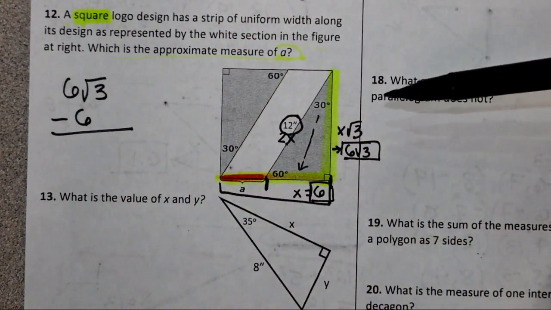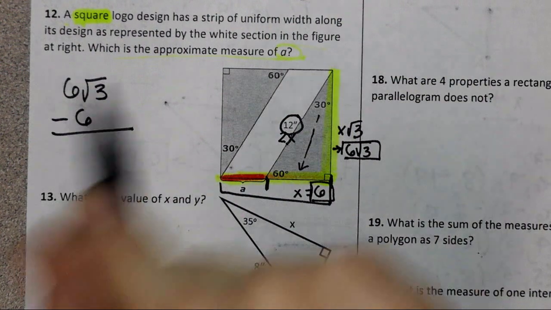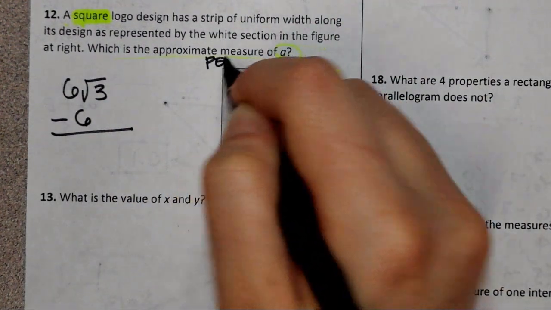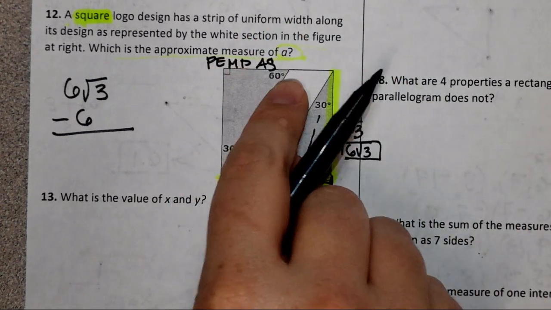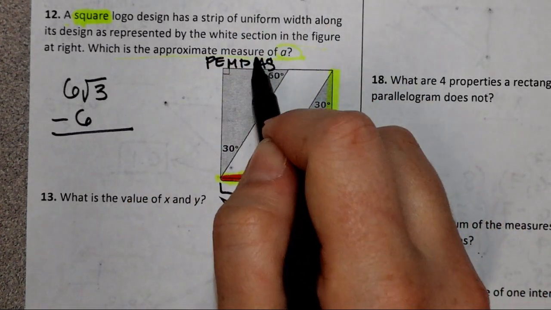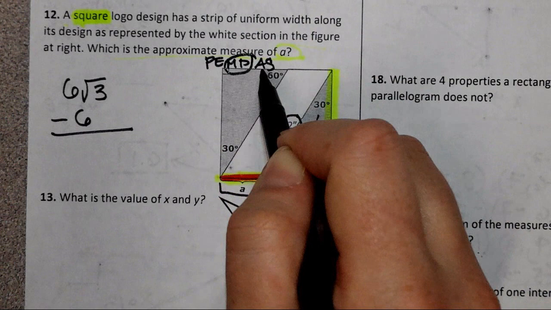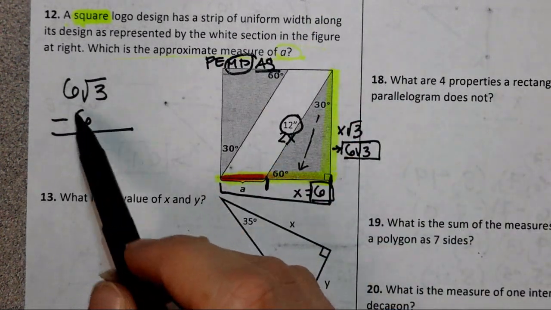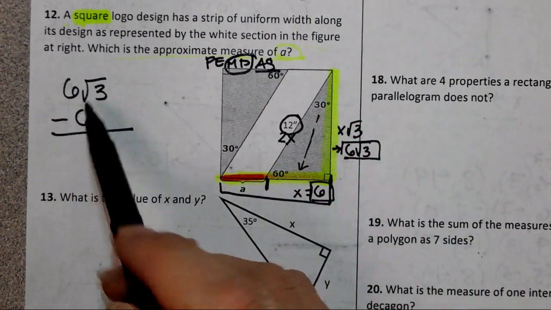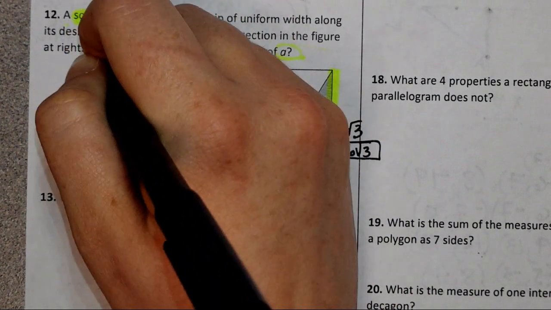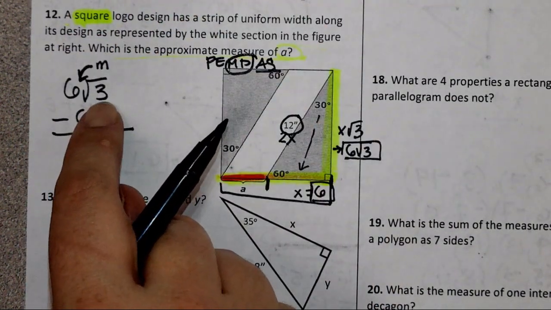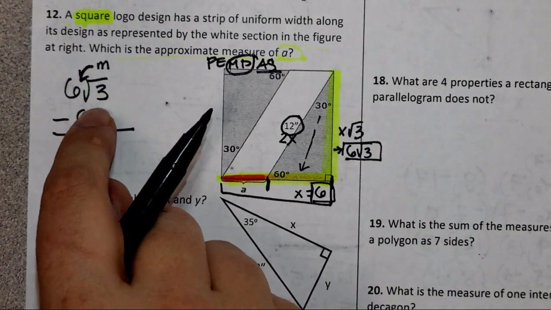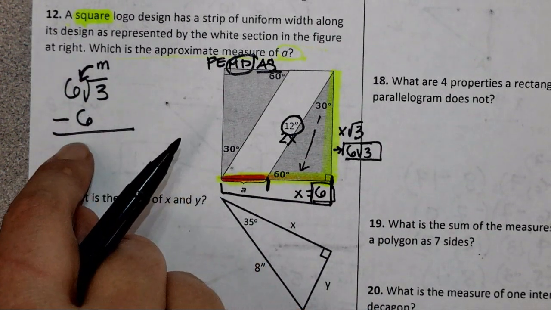That's not correct. If you know order of operations, okay, parentheses, exponents, multiplication, division, addition, and subtraction, multiplication and division come before addition and subtraction. You can't subtract the 6's because this is multiplication. It's 6 times the square root of 3. You have to do that first before you subtract.